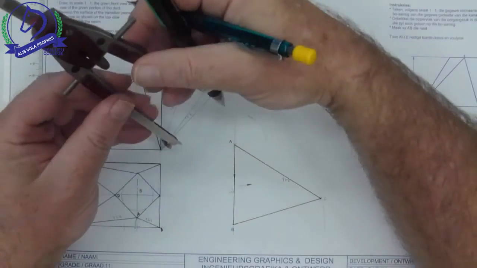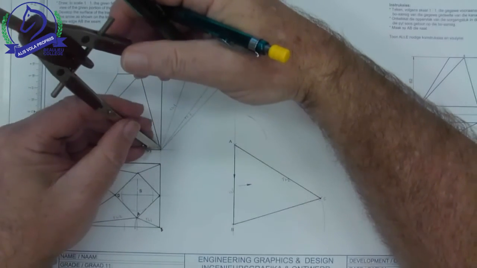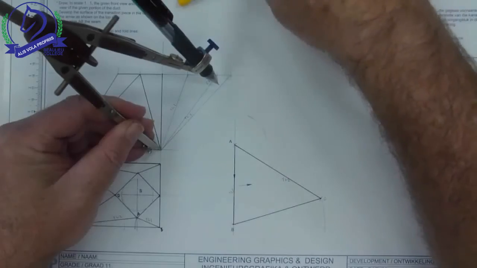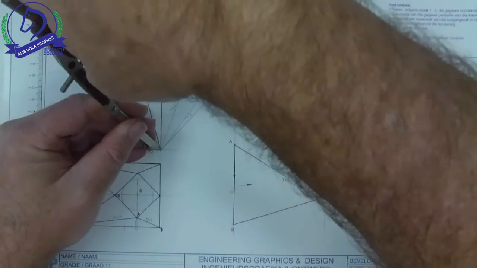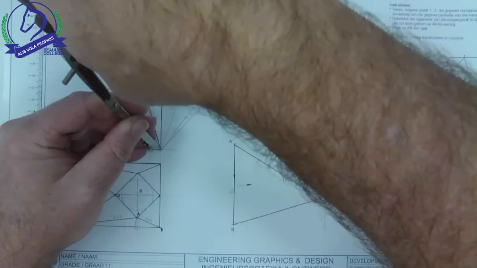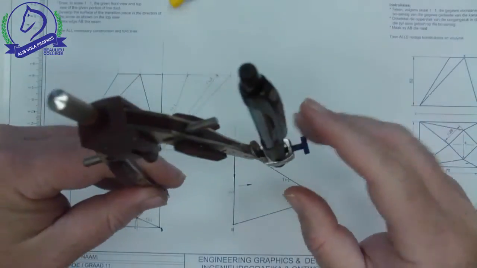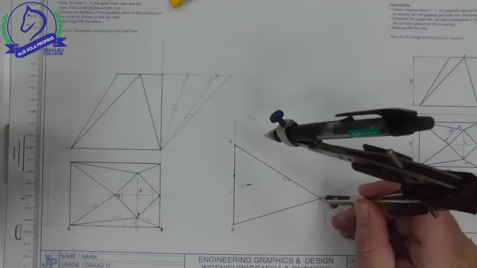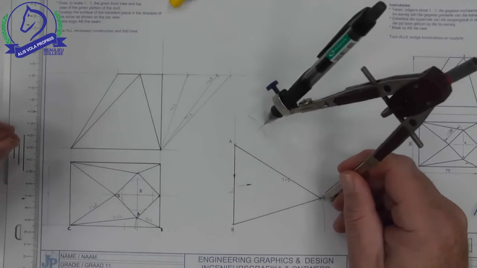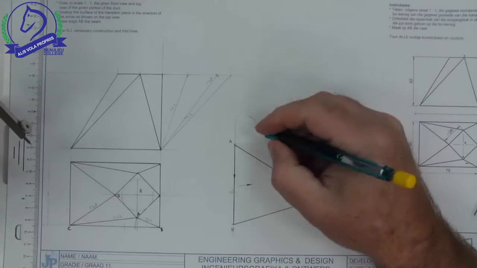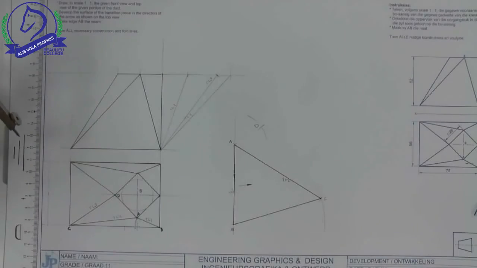And let's get that distance now to mark off. And I'm going to put my compass at point C and draw it up to hit point D. I can now join those points up.